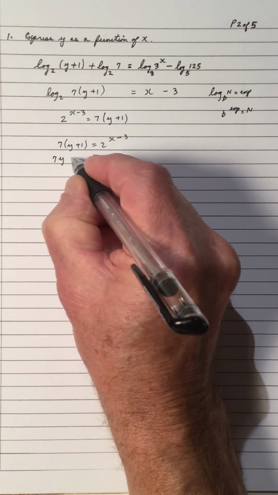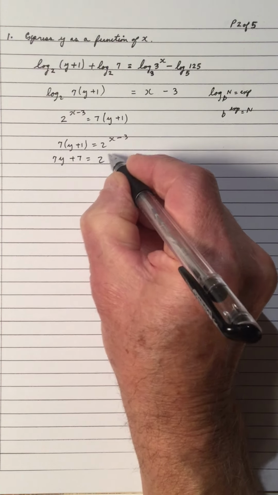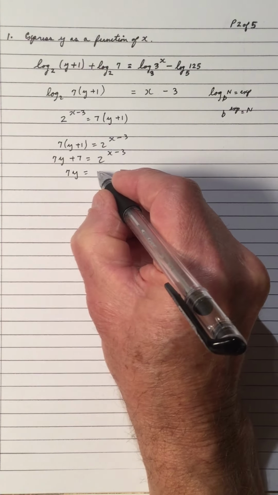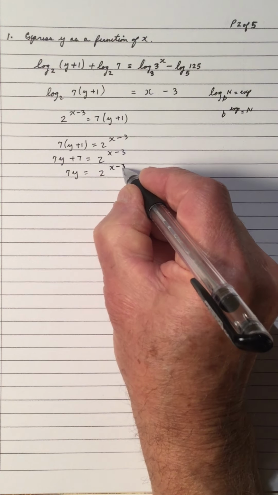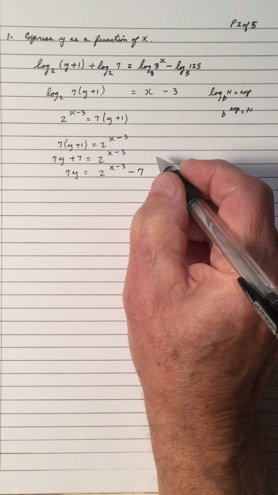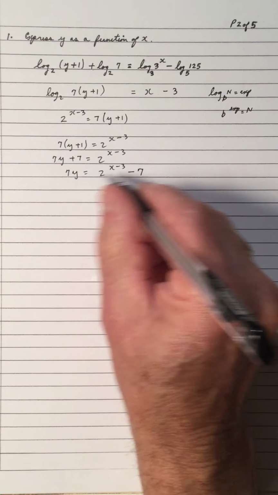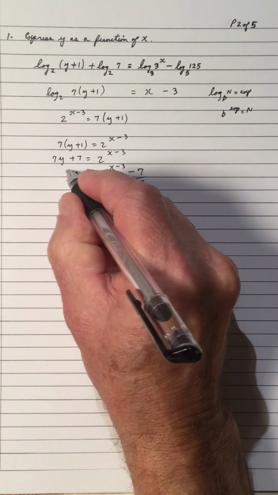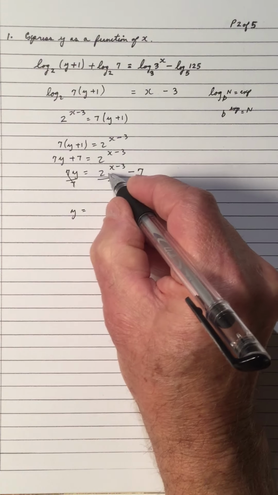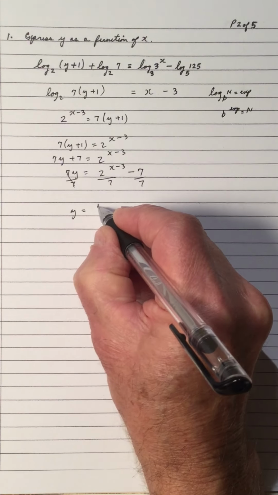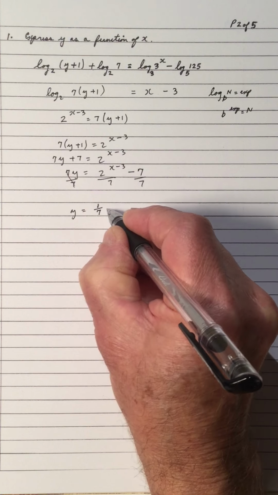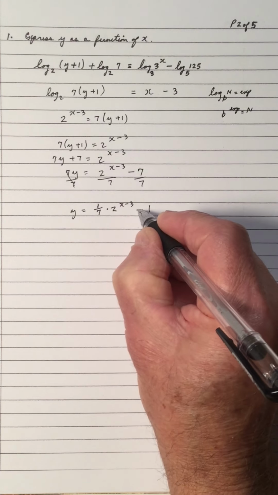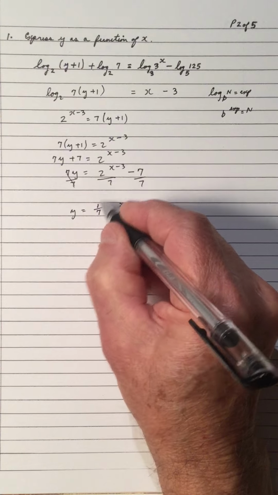So we go 7 times y plus 7 equals 2 to the x minus 3. We're solving for y, so that's 2 to the x minus 3 minus 7, and we have to divide by 7. So we divide each term by 7, and that cancels, and we get y equals 2 to the x minus 3 divided by 7, which is the same as 1 over 7 times 2 to the x minus 3, minus 1.